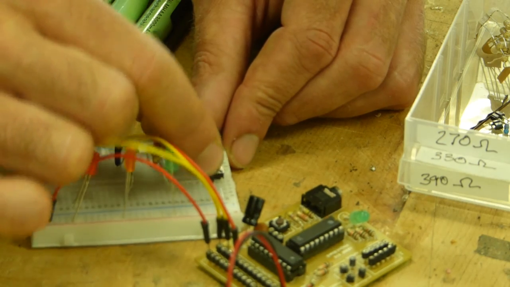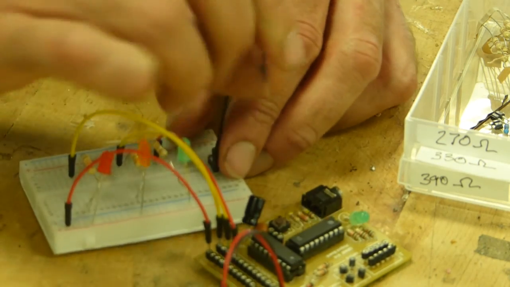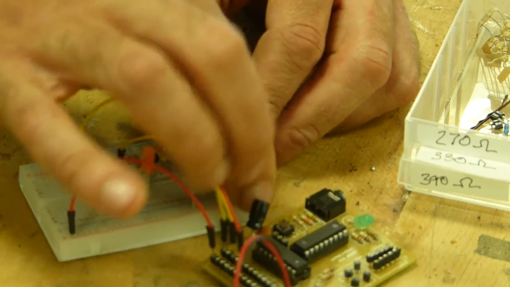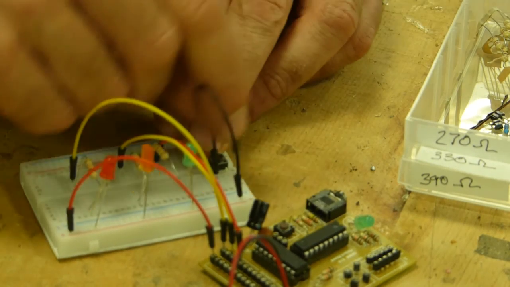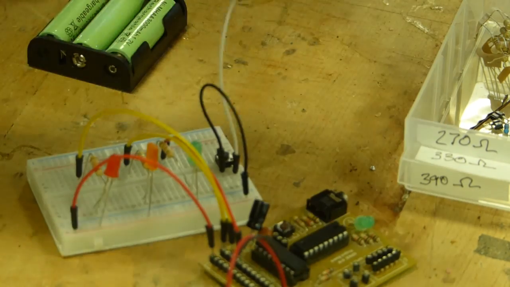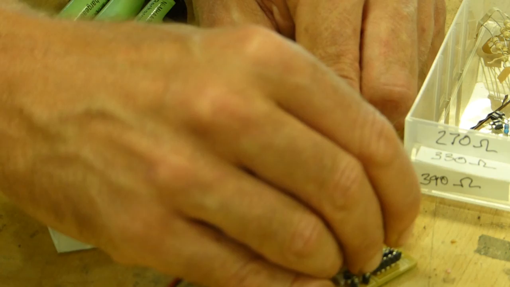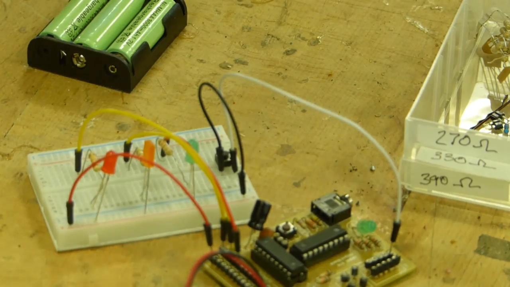Here that's going to go into the plus volts, so it's totally not colour coordinated. And then the white one we'll put in the other column there, and that will go into AD0. And there you have it.